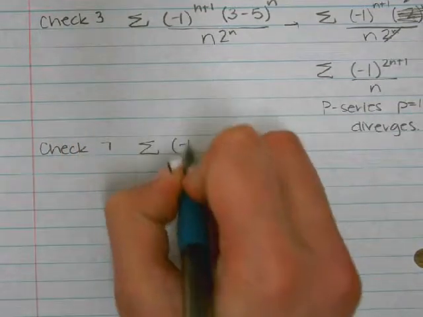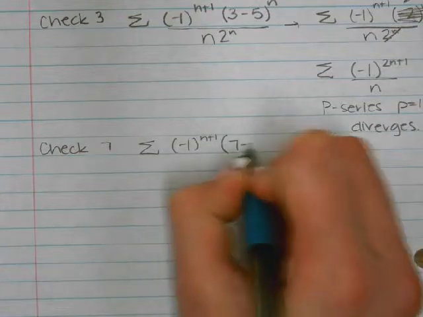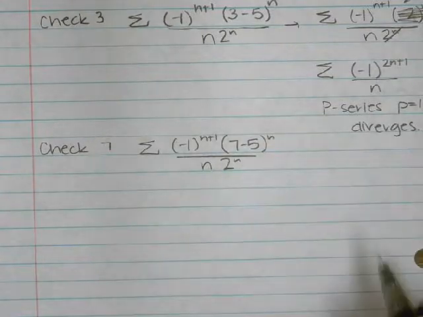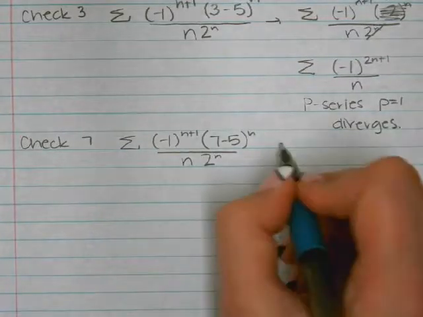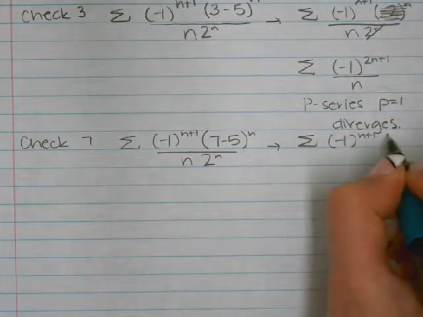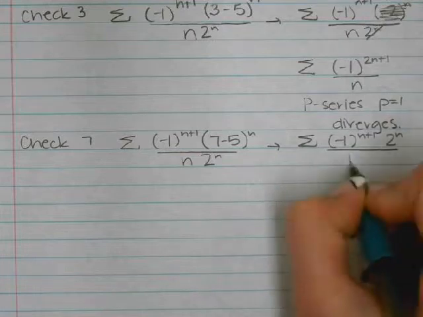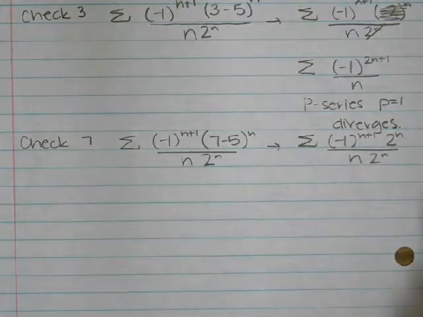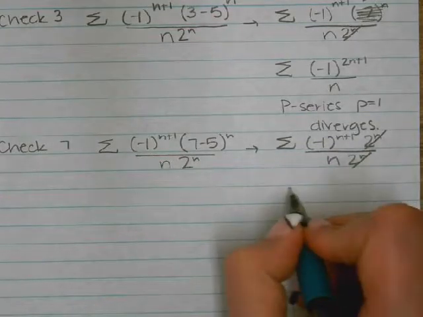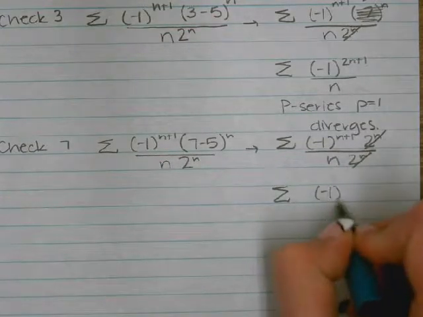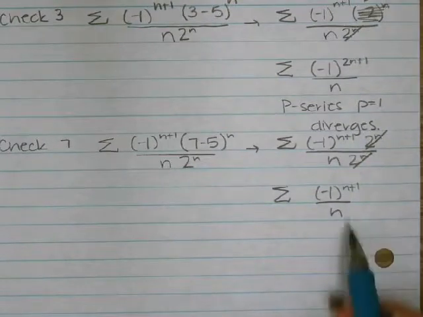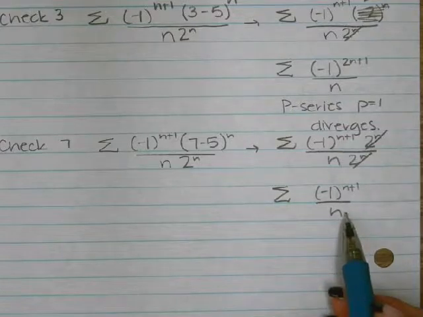So we have negative 1 to the n plus 1, 7 minus 5 to the n. So when I write this one, then you'll notice that we have positive 2 to the n and positive 2 to the n, and those cancel. And we're left with a series negative 1 to the n plus 1 over n. So if you're looking at this, it is a harmonic p series again. We do have p equals 1.